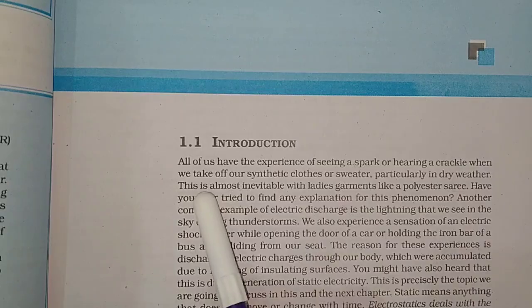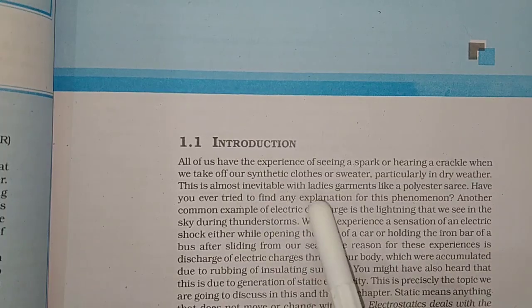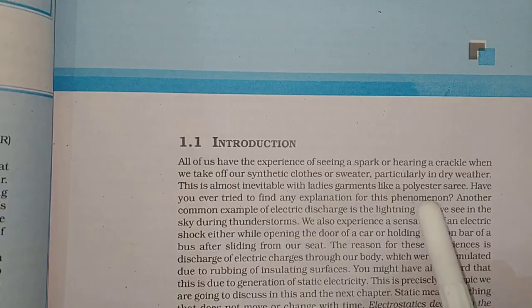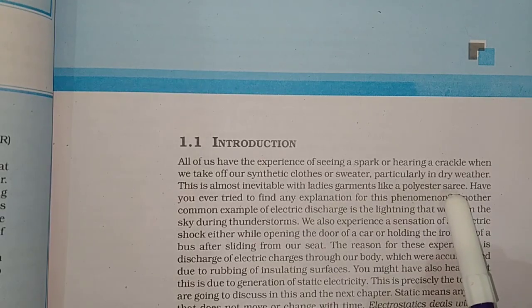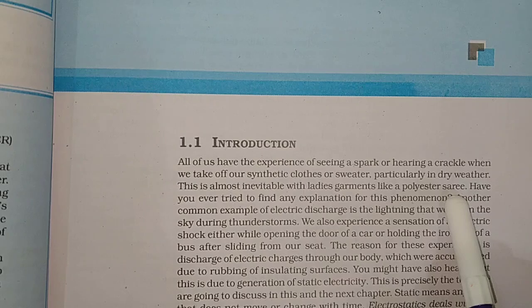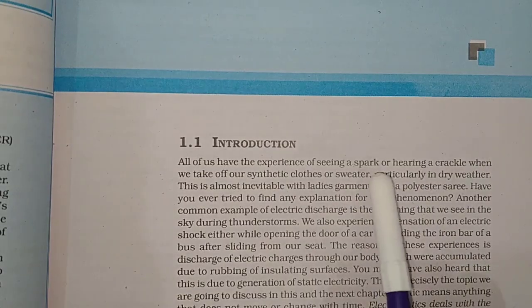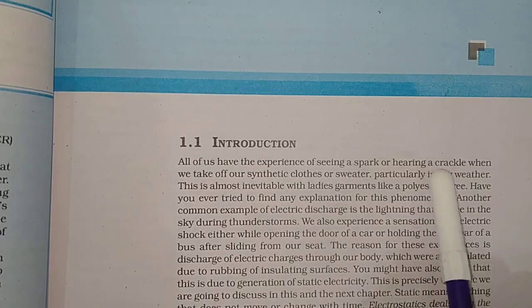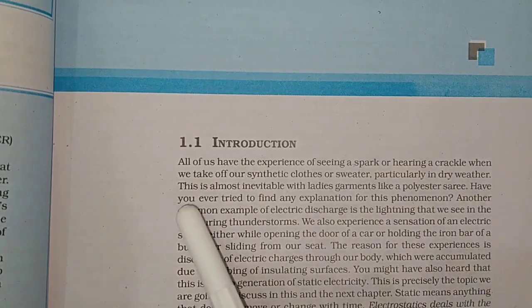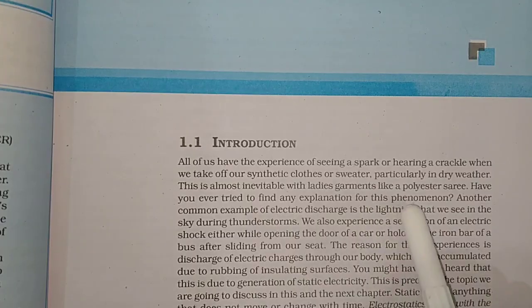So here this is almost inevitable with ladies garments like a polyester sari. So suppose you are using garments, dresses made up of polyester, so you will find more sparking and hearing a crackle sound. Have you ever tried to find any explanation for this phenomenon?